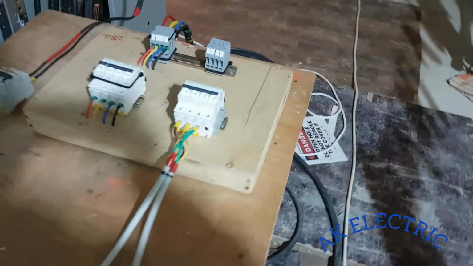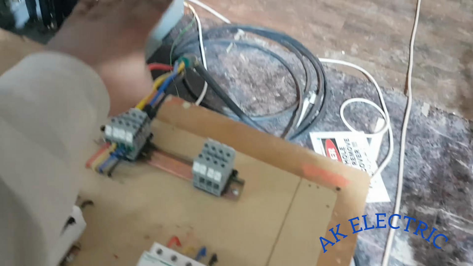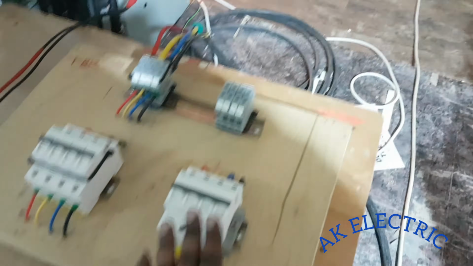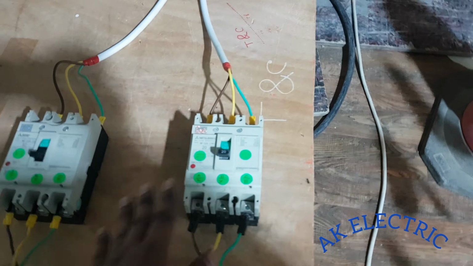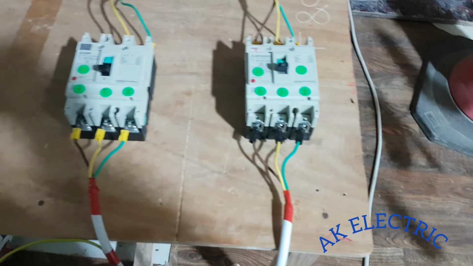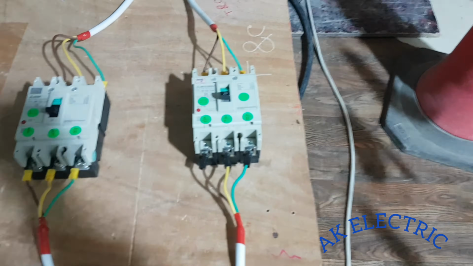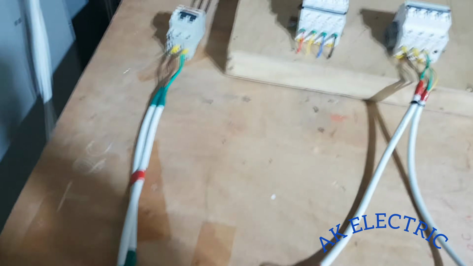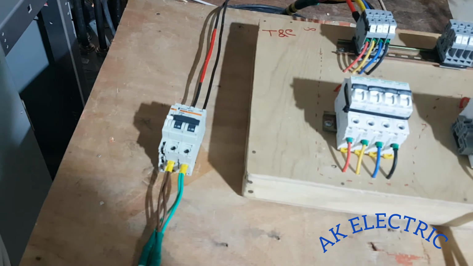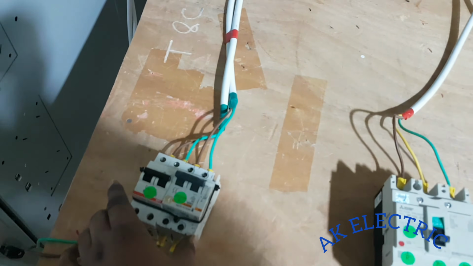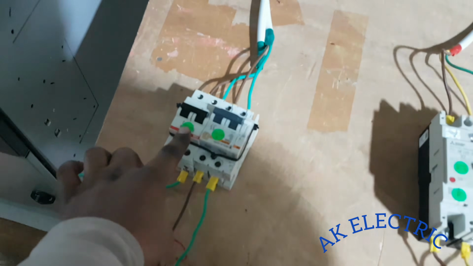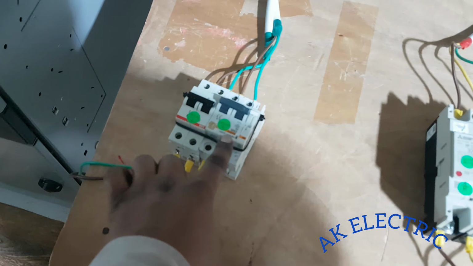This is our generator supply, coming from the generator. From here this is our main MCB. From here we divided into 2 supplies like this. This will go for incomer A and this will go for incomer B. The incomer switchgear we connected on the backside. This is DC voltage, which we connected from the rectifier. Once you switch on this master MCB, it will divide into 2 MCBs. This will be connected to incomer A and this will be connected to incomer B.